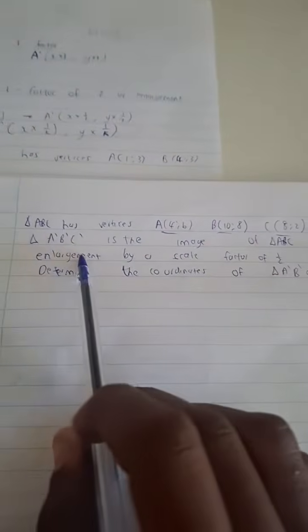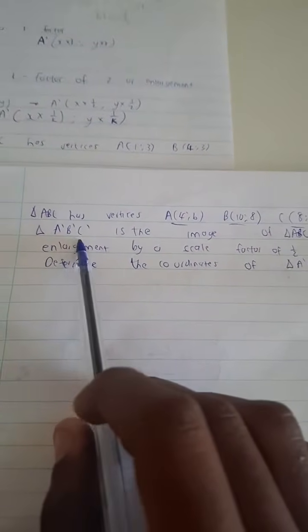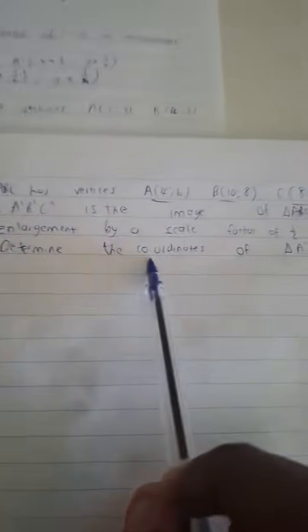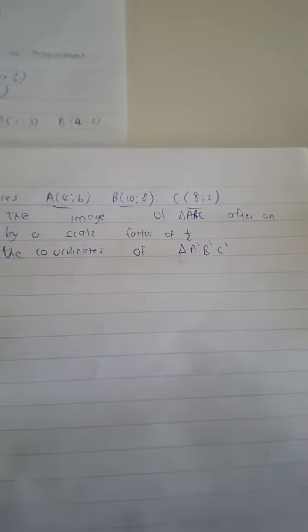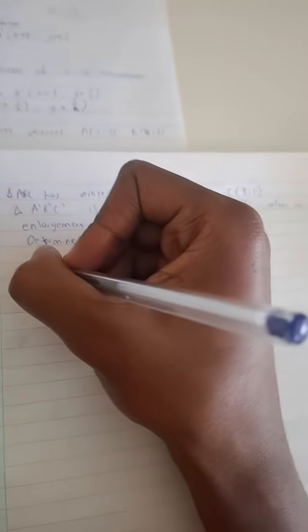So there it is, guys. This is A, this is B, this is C. We are told that triangle A'B'C', the image, is the image of triangle ABC after an enlargement by a scale factor of a half. Determine the coordinates of the image of triangle ABC. So grade 9s and grade 8s, hopefully we can first establish what the coordinates are. A is (4, 6), B is (10, 8), C is (8, 2).